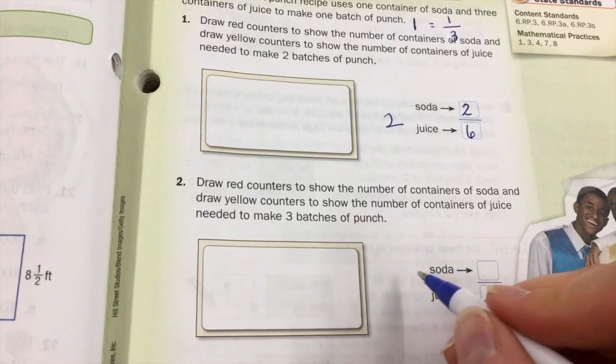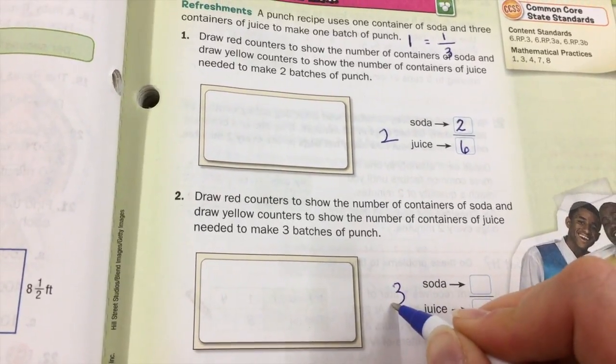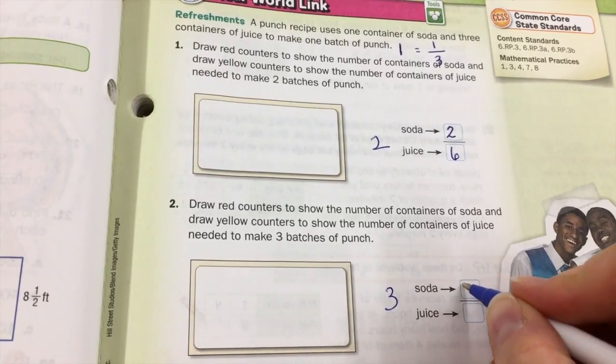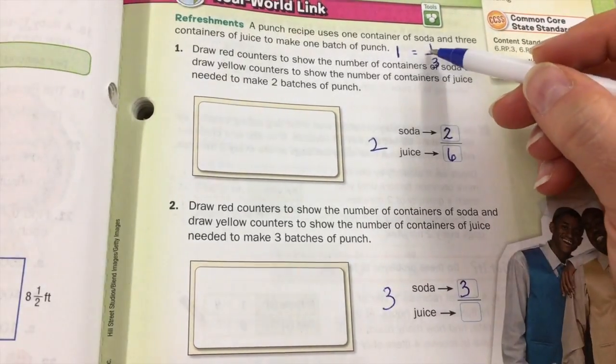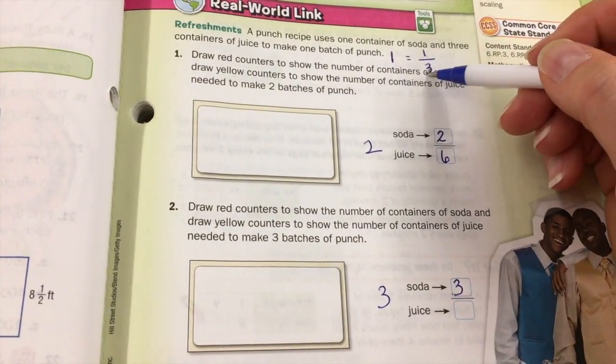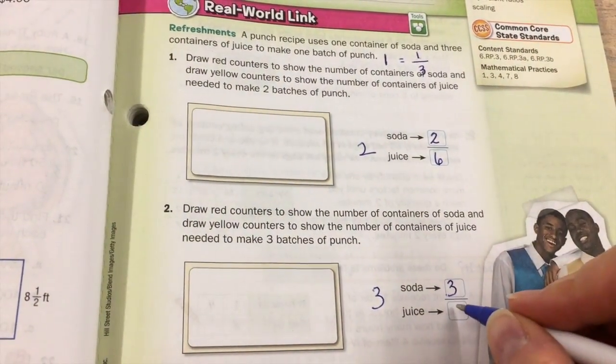So then if you had 3 batches, you would need to triple it. So now you're going to need to use 3. So for a single you needed 1, for a triple you need a 3. For a single you needed a 3, now to triple it you need a 9.